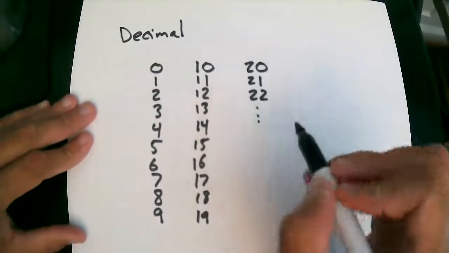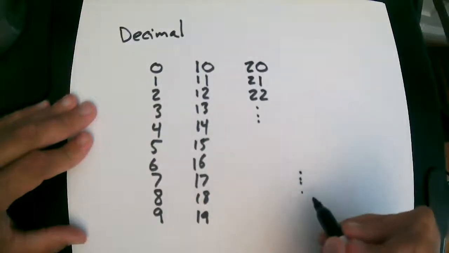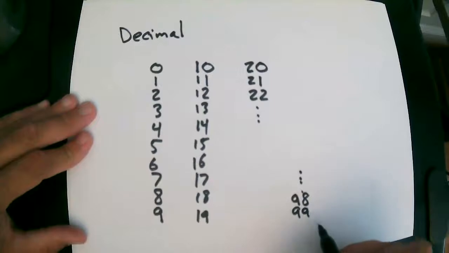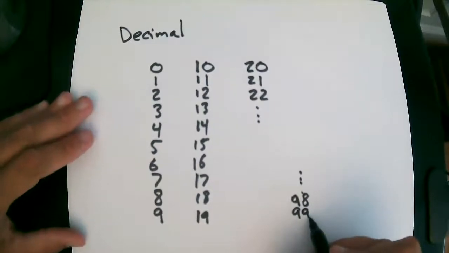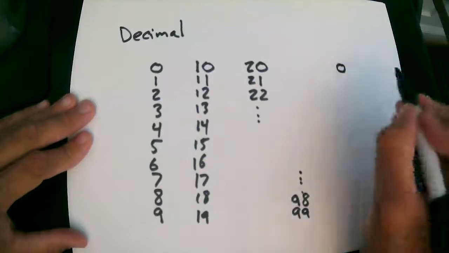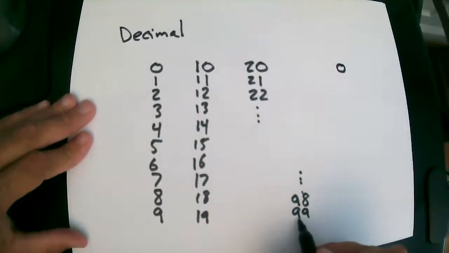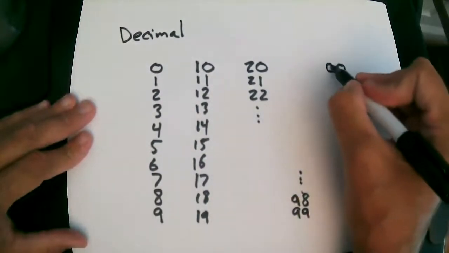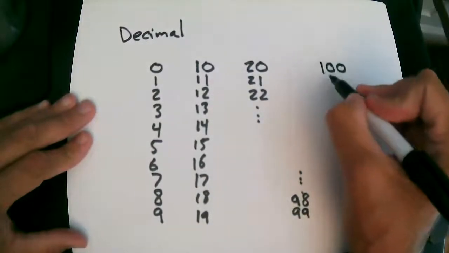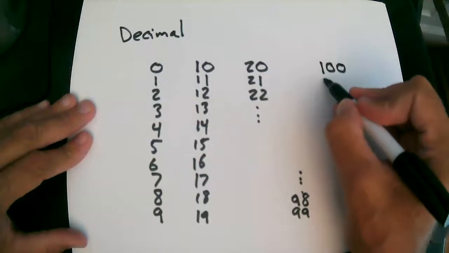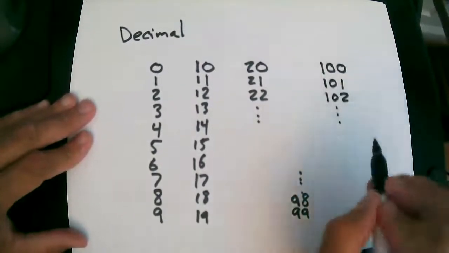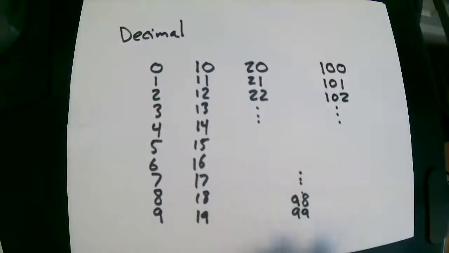All right, and this continues for a while, and eventually we'll get to 98, 99. And when we get to 99, I have this 9. I try to increment it. I can't, so I roll it back to 0. So I try to increment the next column over. I can't, so I roll it back to 0. And I have to increment the next column over, which in this case means adding another place value. And then I can continue on counting just like we're used to, all right? So that's how you count in the decimal system.